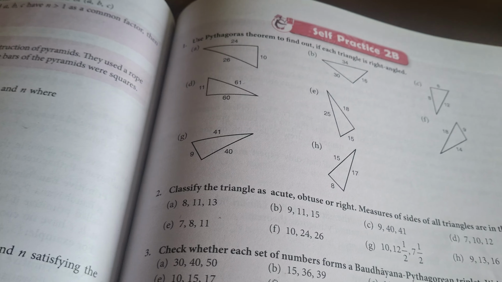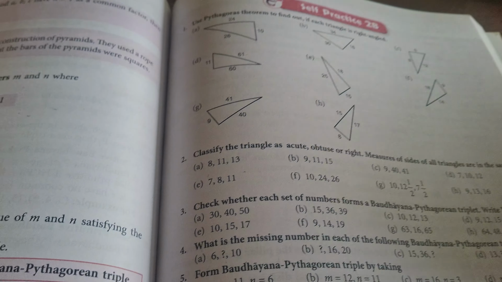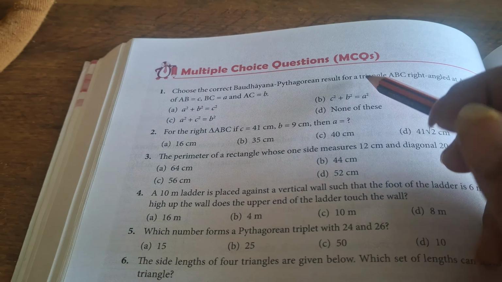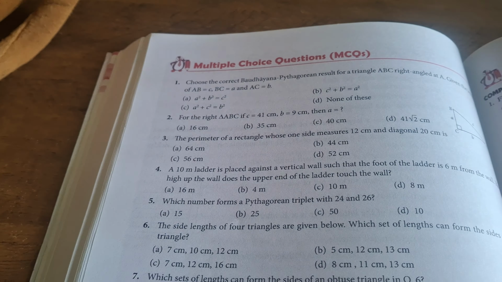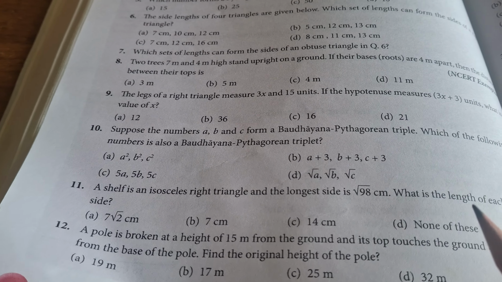So students, this exercise is completed. Complete the video work in your classwork notebook, and the remaining questions in your homework notebook. Now students, the exercise is done. There are MCQs, so try to complete all these MCQs. Some MCQs we will discuss.